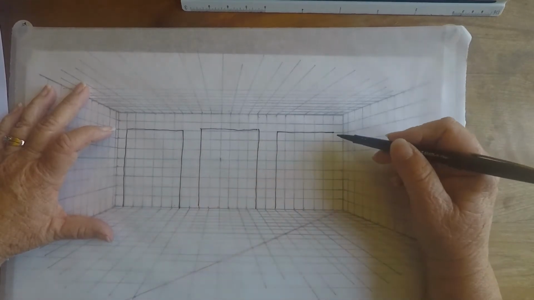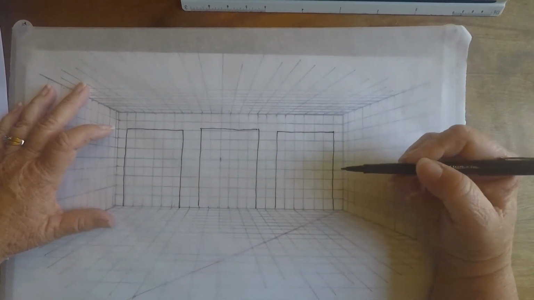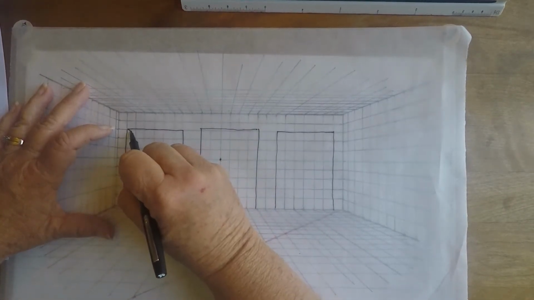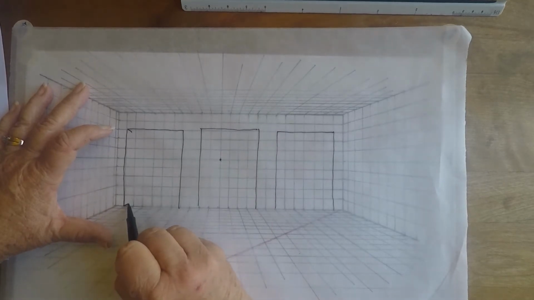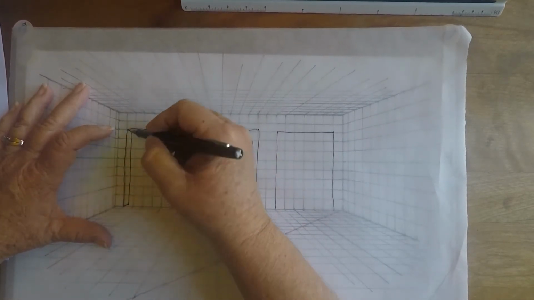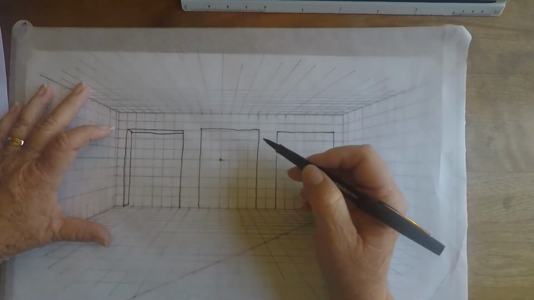So again, each of these grid squares represents a foot. Now I want to remember where my point is. I'm going to push the depth of that back, just like a window. So I'm connecting the corners with my vanishing point to create the recess of the wall to where the door is going to set in.